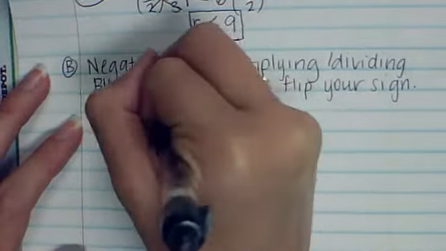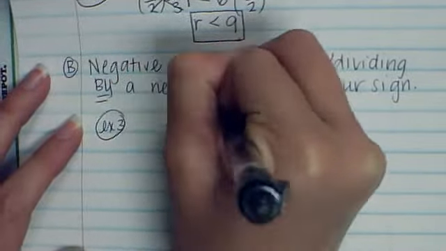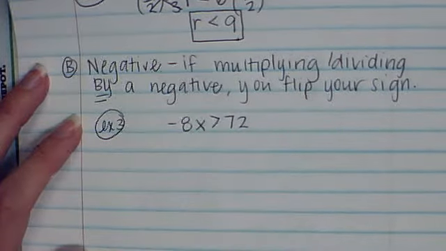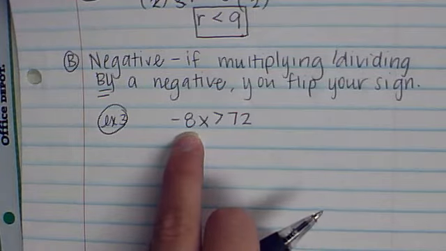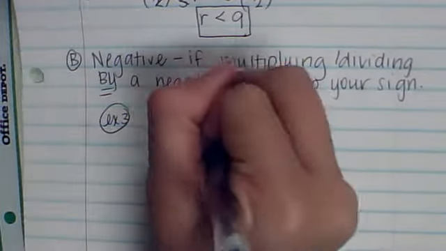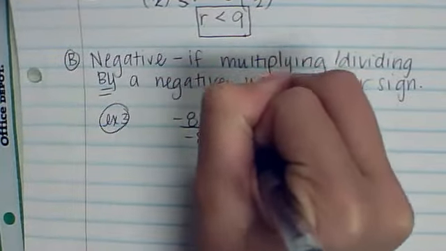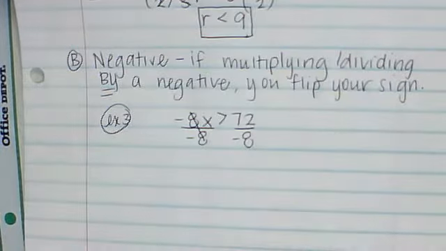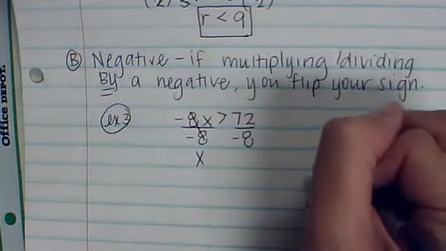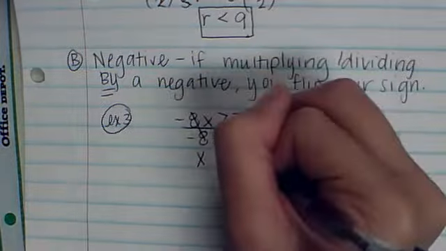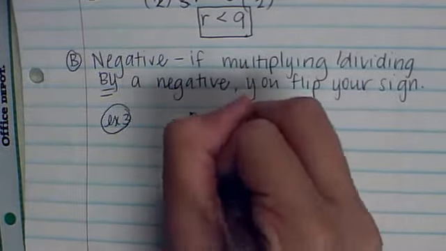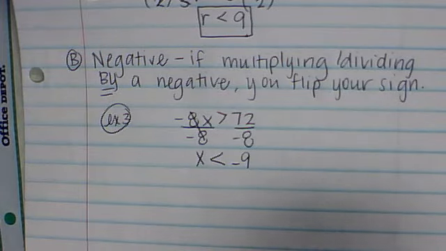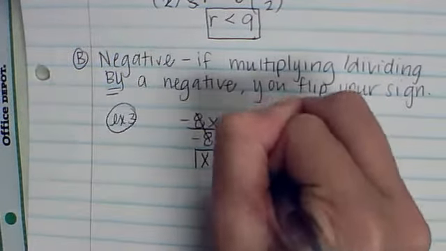Example number 3. Negative 8x is greater than 72. If you ask yourself what's happening to x, the answer would be it's being multiplied by negative 8. Since it's being multiplied by a negative, we're going to divide by a negative. I'm going to divide both sides by negative 8. On the first side, they cancel, and I have x. On the second side, I do 72 divided by negative 8, which is negative 9. And because I divided by a negative, I flip my sign. So the answer is x is less than negative 9.